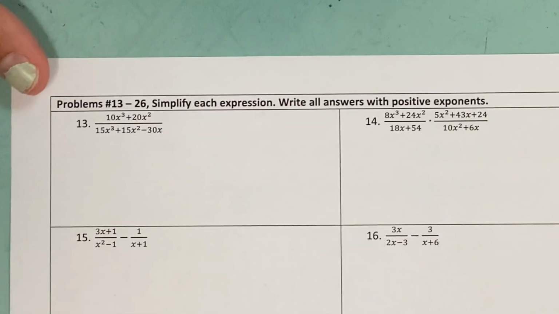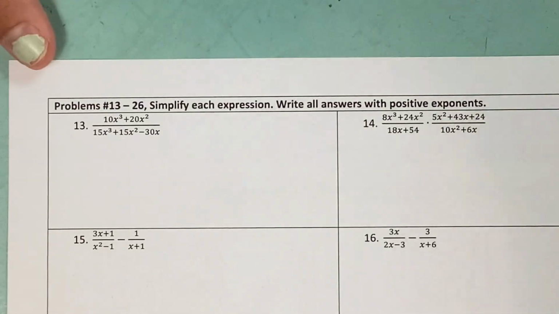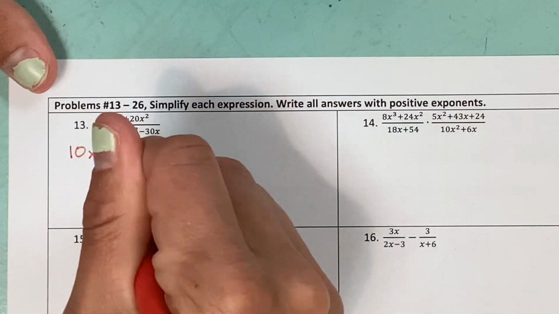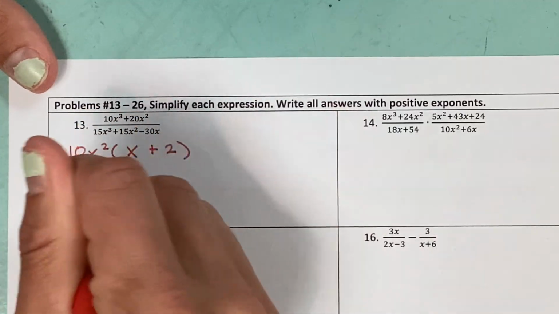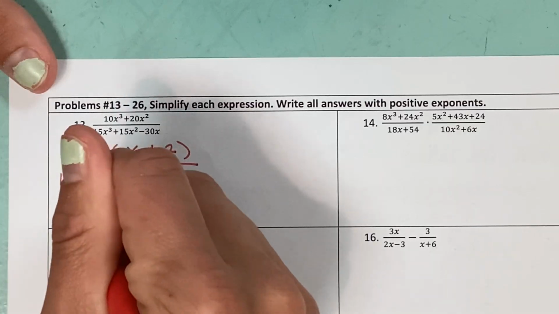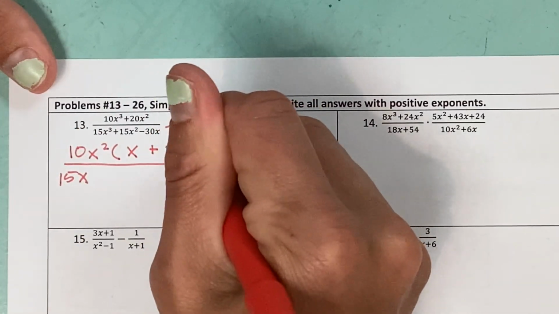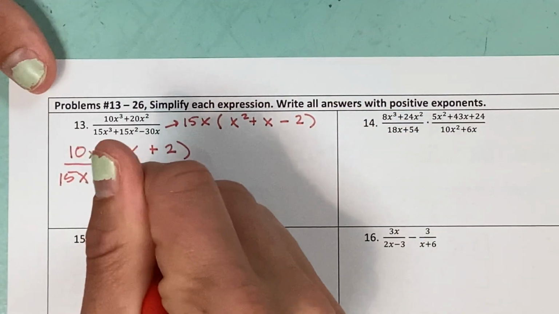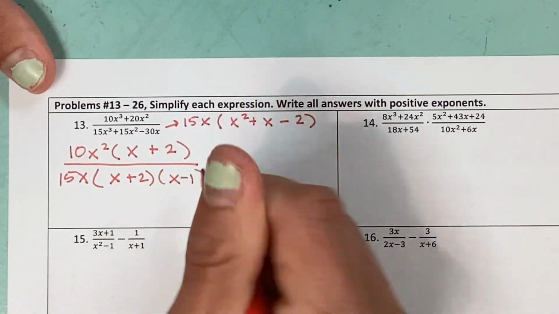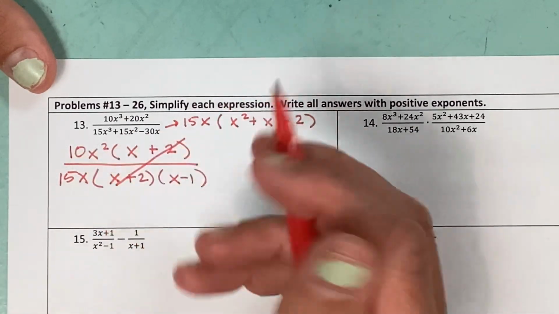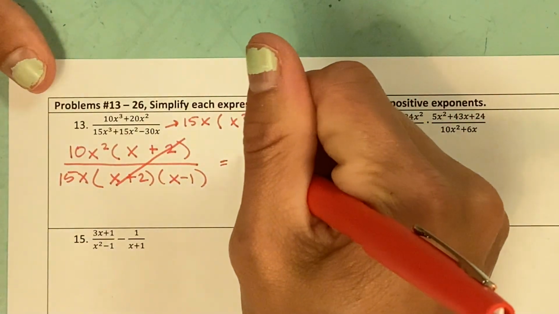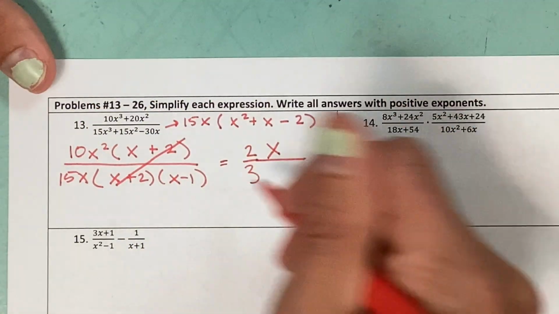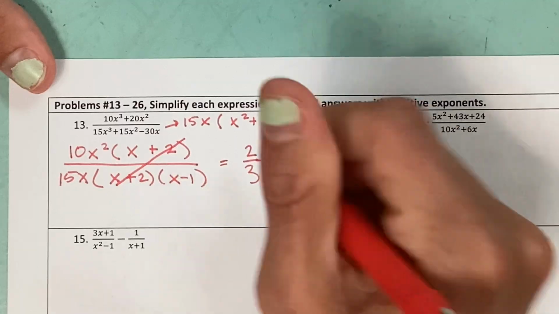All right. Simplify each expression, write all answers with positive exponents. So on this one, I'm going to factor everything. So I can take out a 10x squared, and I'm left with x plus 2. On the bottom, I can take out a 15x. And when I take out a 15x, I'm left with x squared plus x minus 2, which will factor to be x plus 2, x minus 1. All right, so those guys cancel. I can reduce the 10 and 15 by 5, so that's going to be 2 over 3. And then I'm going to take an x out, so 2x on top. This x is going to go away, and on bottom, I still have the x minus 1 factor.